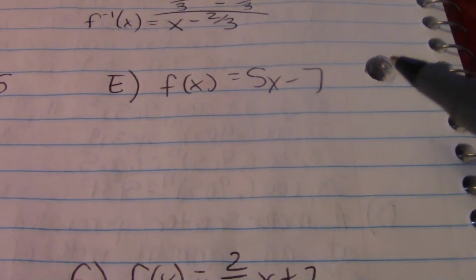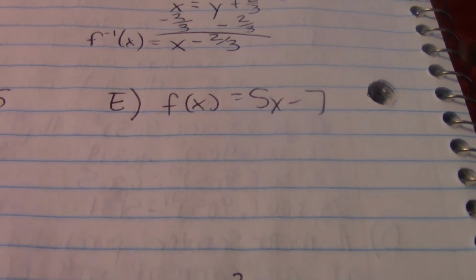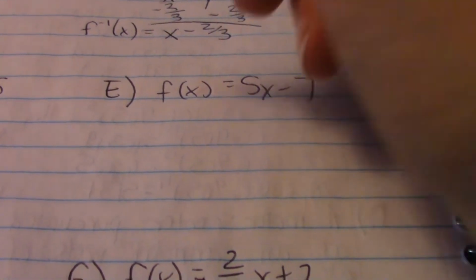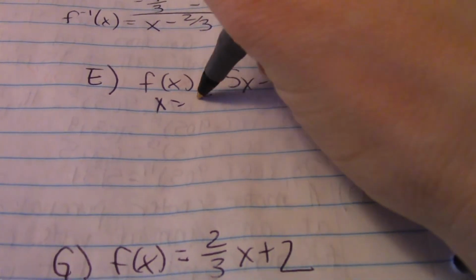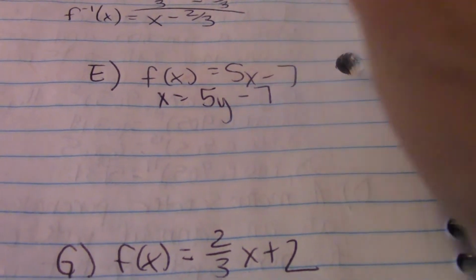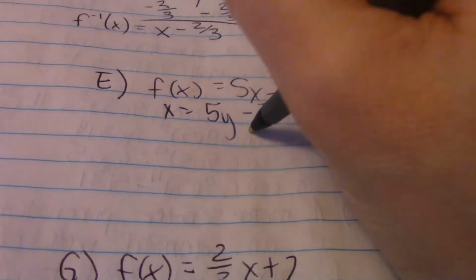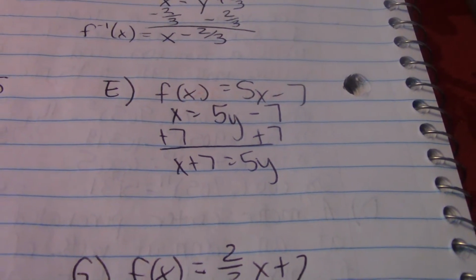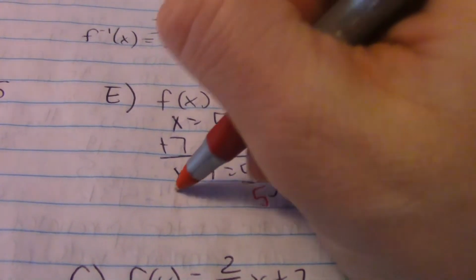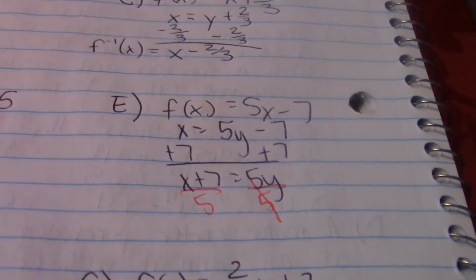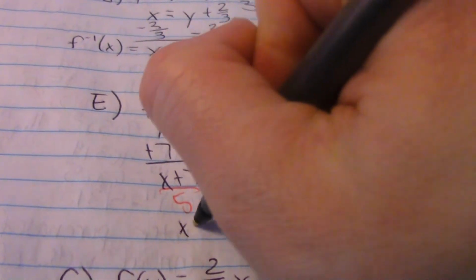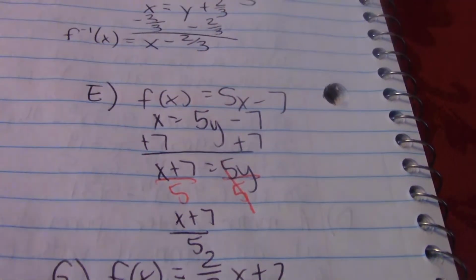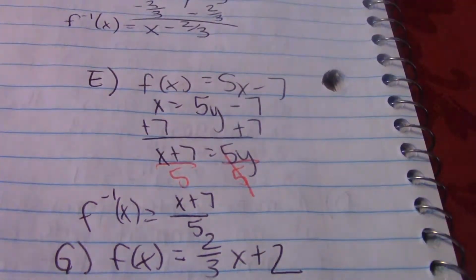E. We have f of x equals 5x minus 7. Switch our x and our y and solve for y. So we add our 7. So x plus 7 equals 5y. That's 5 times y, so opposite is divide by 5. So we have x plus 7 over 5. And that equals our inverse of x.